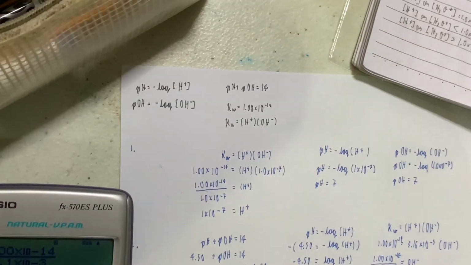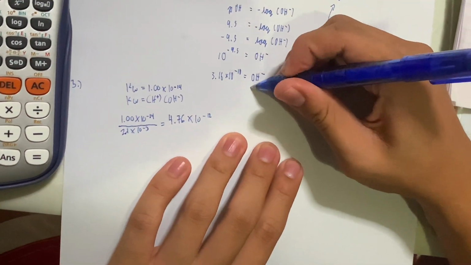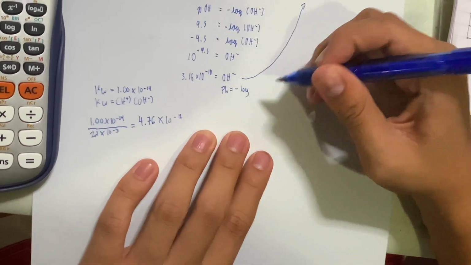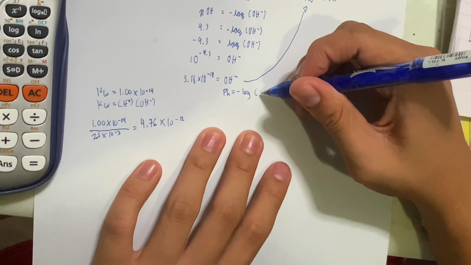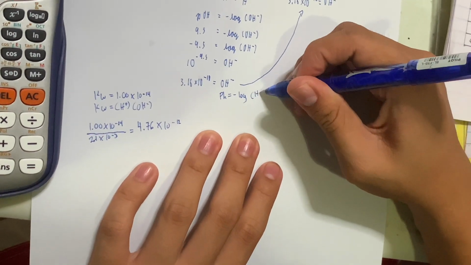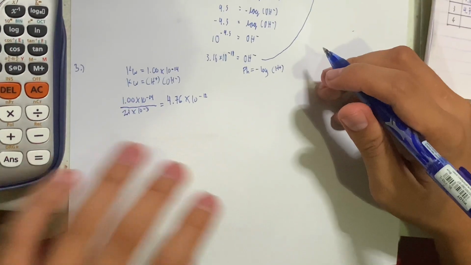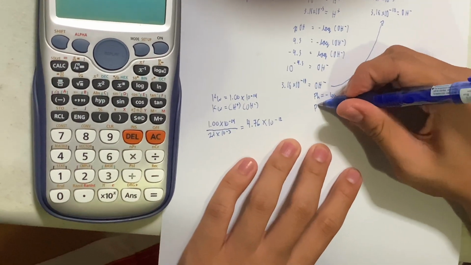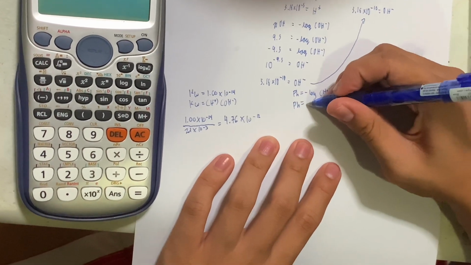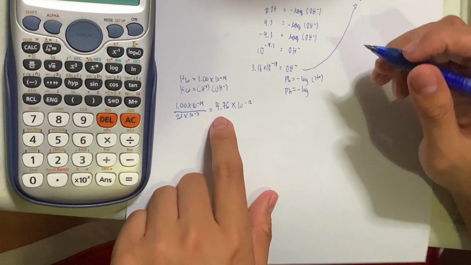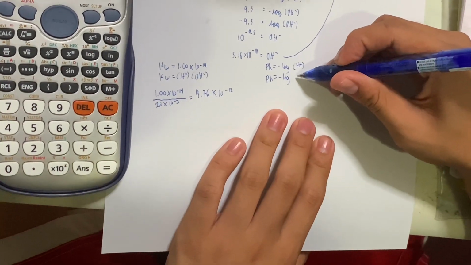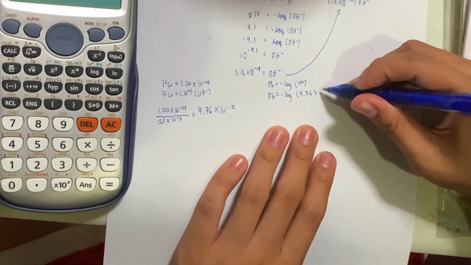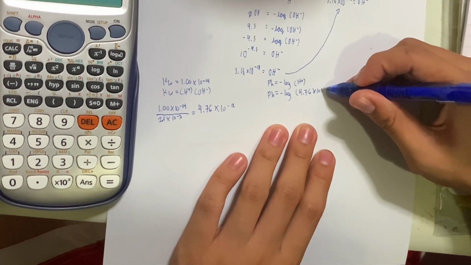This is the formula, which is pH is equal to negative log hydrogen, since we're gonna look for hydrogen first. Hydrogen positive. So how we input this is pH is equal to negative log, where's your hydrogen? That's your hydrogen over there, so you're gonna copy this. 4.76 times 10 to the power of negative 12.